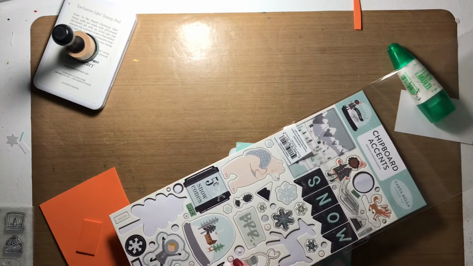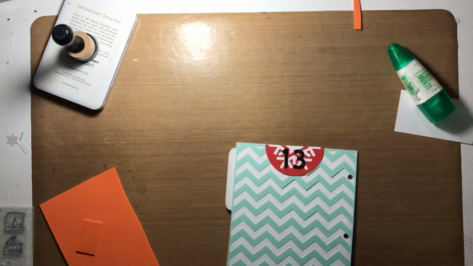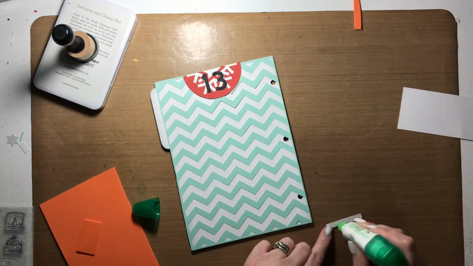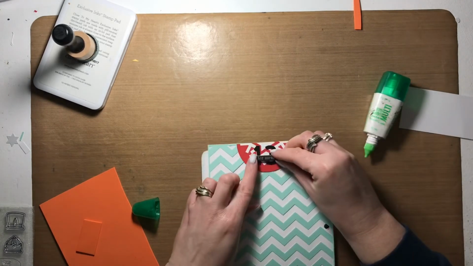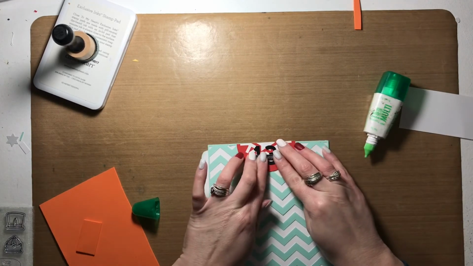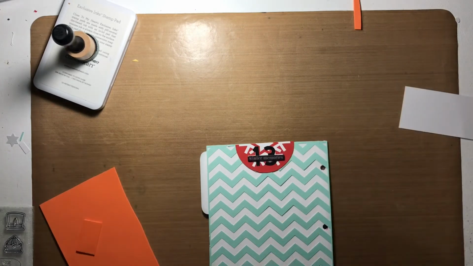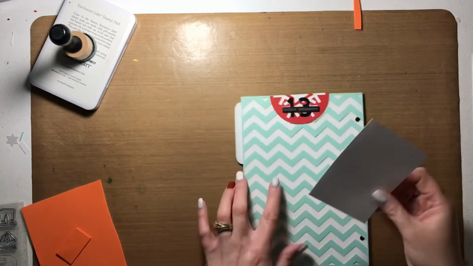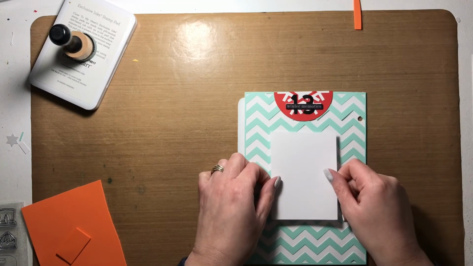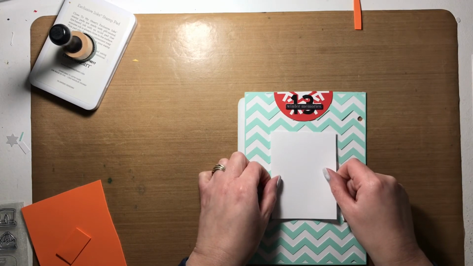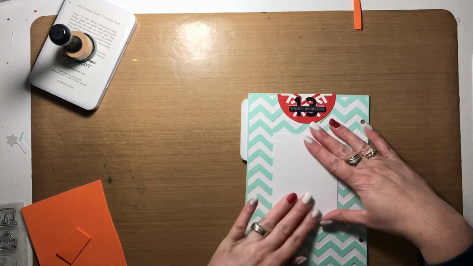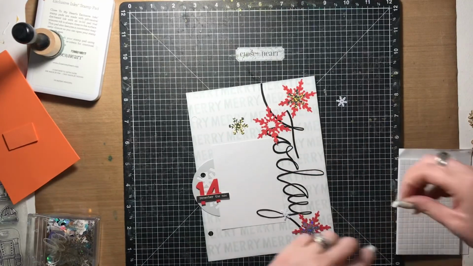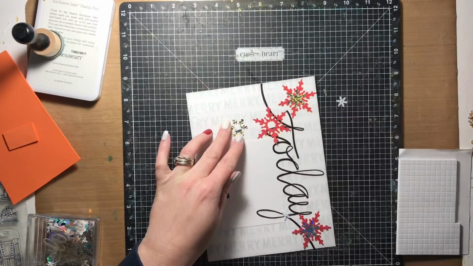And instead I just cut it from pattern paper and then adhered it to the tab divider. I cut the tab divider twice and then sandwiched them together so that you wouldn't see the pink pattern paper through the other side. And this side is just for my journaling and my photo. And with that, y'all, this page is done. Both these pages. I'm just going to embellish a little bit more.